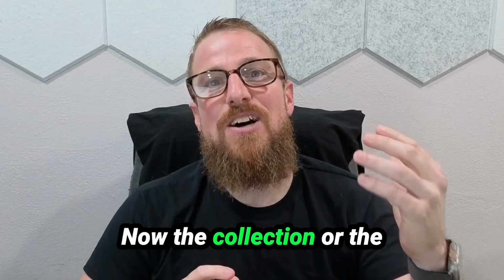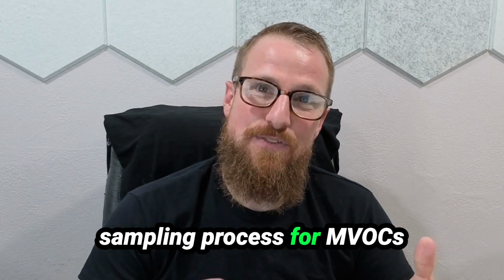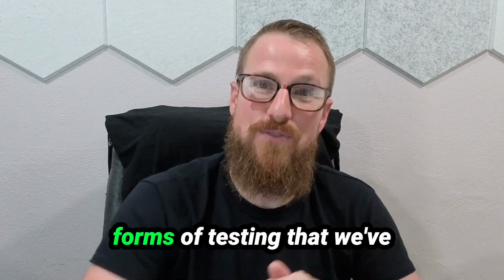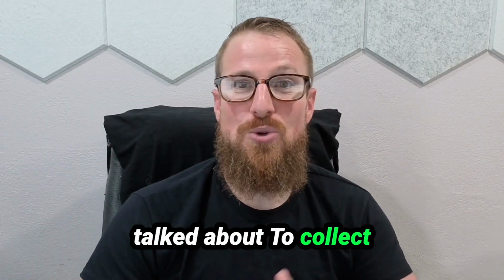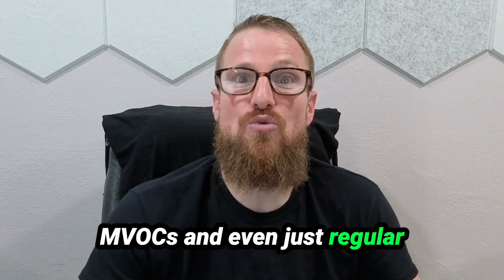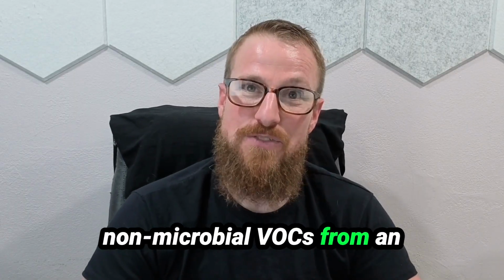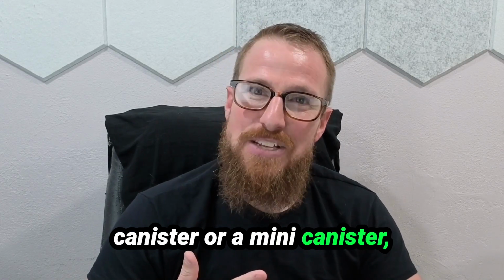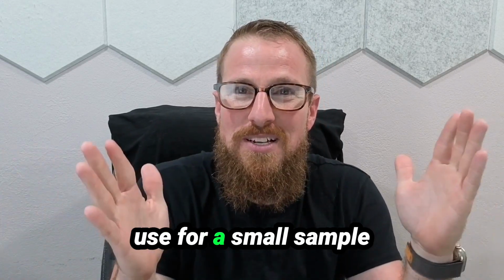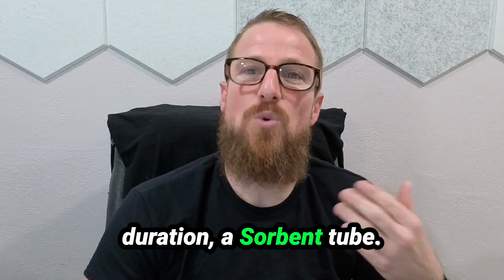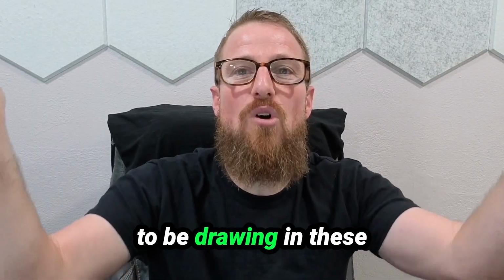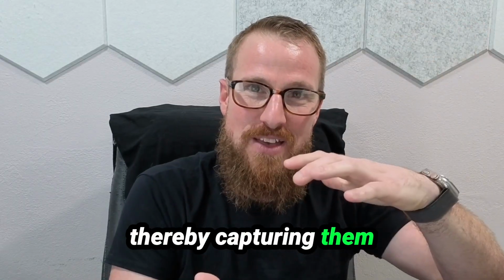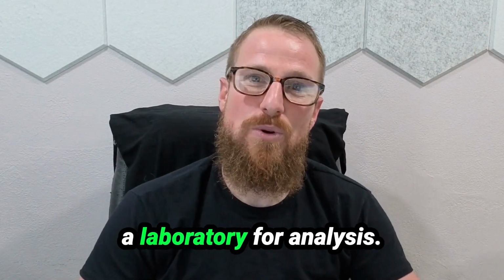Now, the collection or the sampling process for MVOCs is unique in nature and different from the previous forms of testing that we've talked about. To collect MVOCs and even just regular non-microbial VOCs from an environment, we're going to use what's known as a SUMMA canister, or a mini canister, or what I most commonly use for a small sample duration, a sorbent tube. And we're basically going to be drawing in these MVOCs into these devices, thereby capturing them and sending them off to a laboratory for analyses.